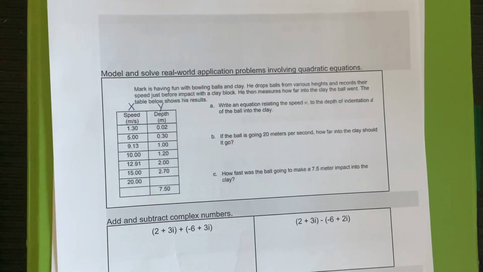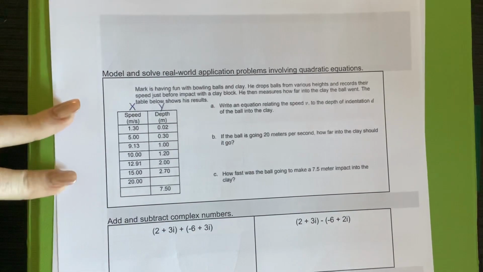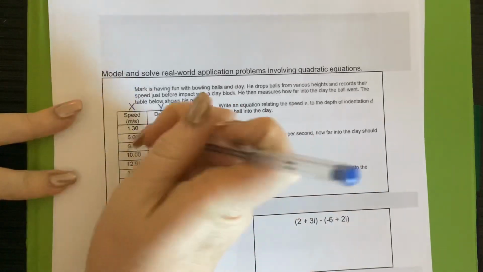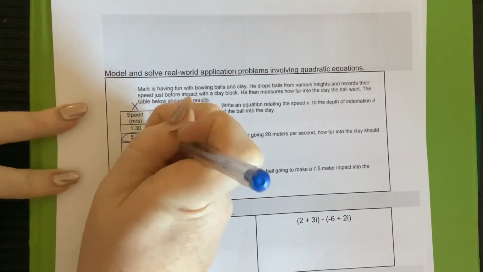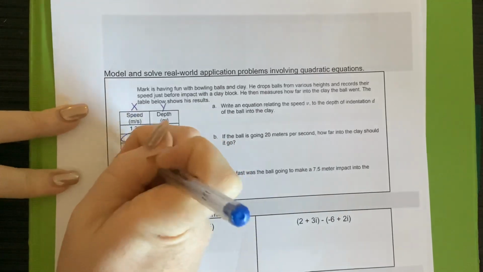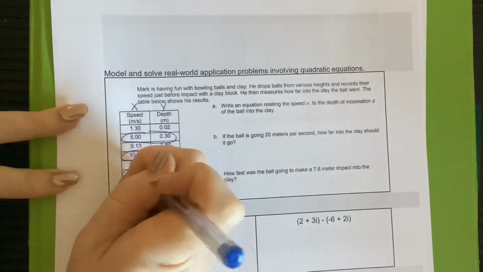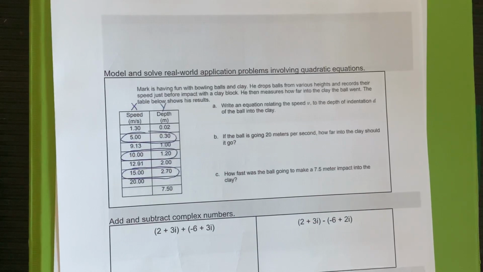When you're given a big table of values like this, you can choose any x1, any x2, any x3. You just have to be consistent, and those have to be your y1s, y2s, and y3s. So if I'm going to pick the easiest numbers, the easiest numbers would be 5, 10, and 15. If you pick different numbers, you're going to get the same equation, just maybe a little bit off because this is like a regression, so it's not like a perfect thing every single time.